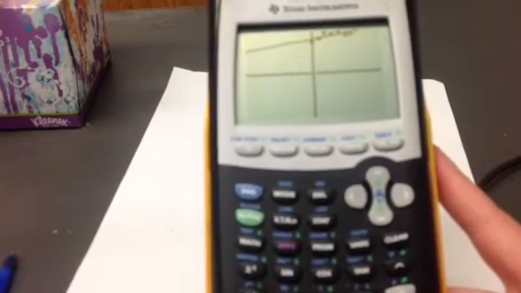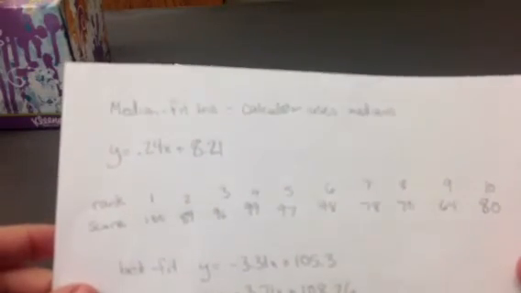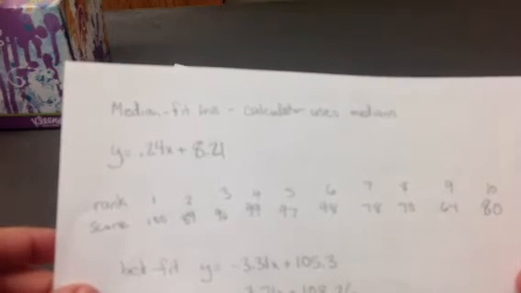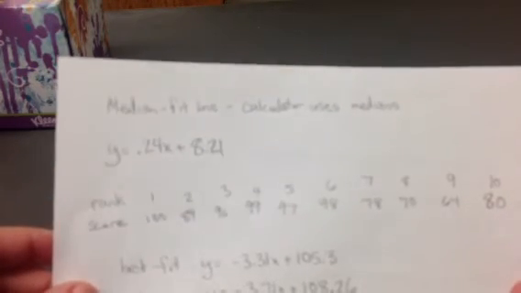We're also learning how to do a median fit line. So, median fit line, write this down. Median fit line is a calculator function that uses the medians. So rather than using just the data, it's now going to use the median.